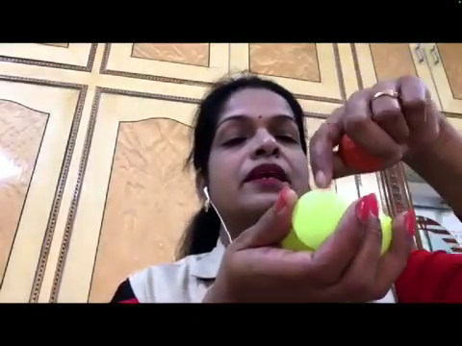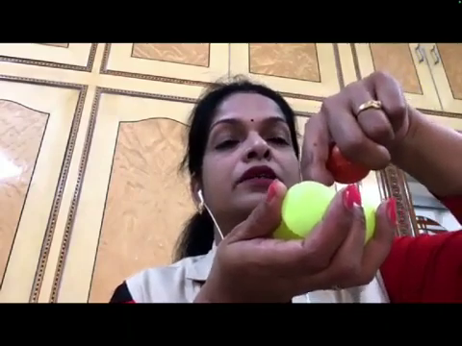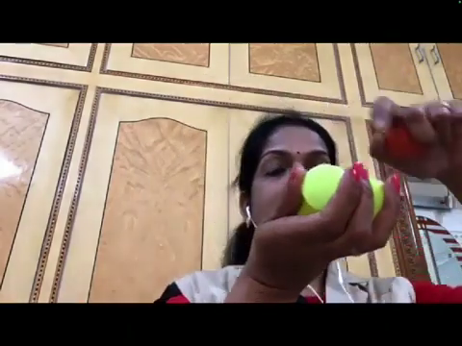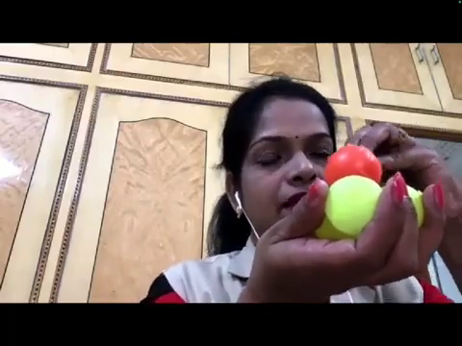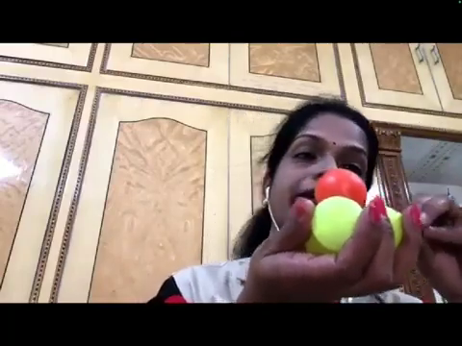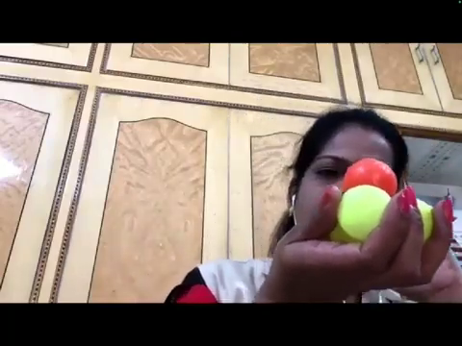So, you can see that small ball here, one small ball here. In that void means a small cation can be kept. The tetrahedral void can be occupied by a small cation.